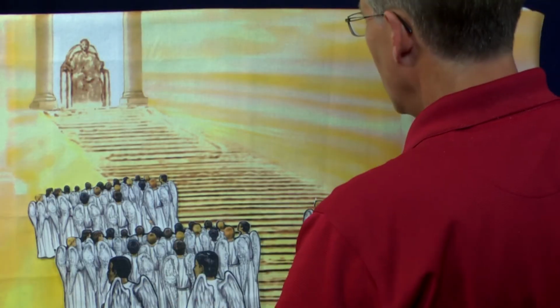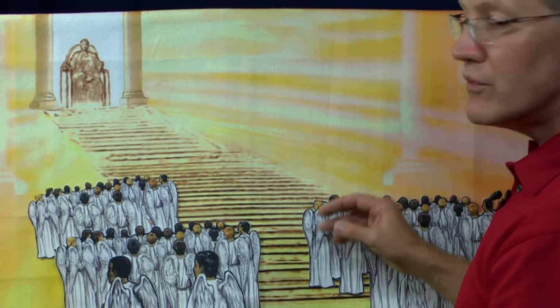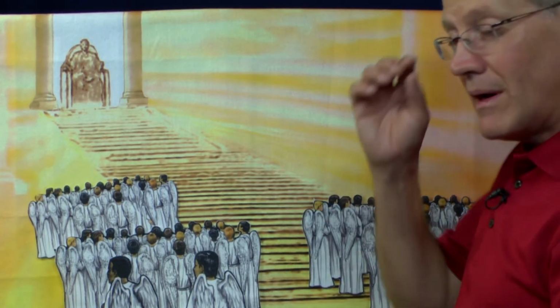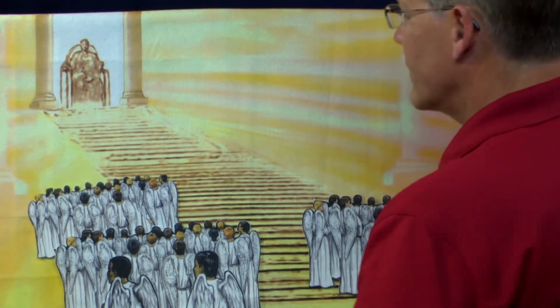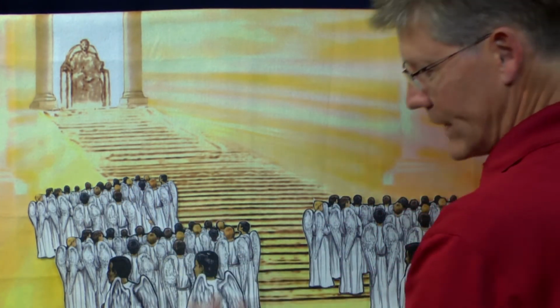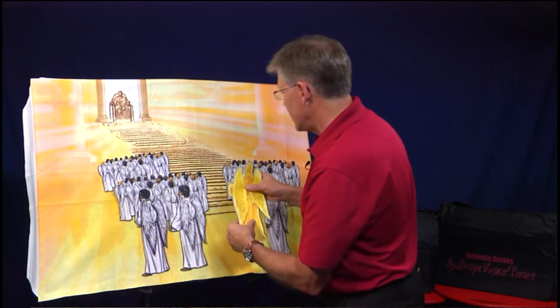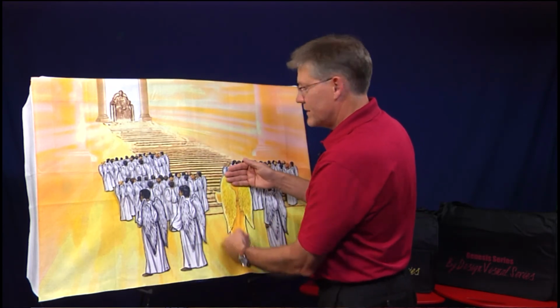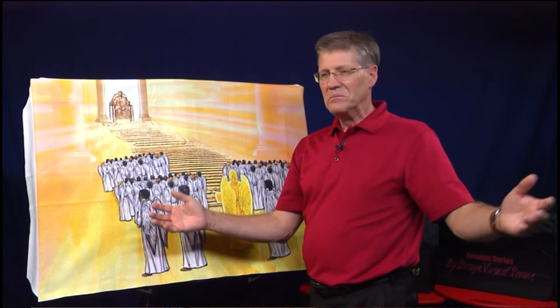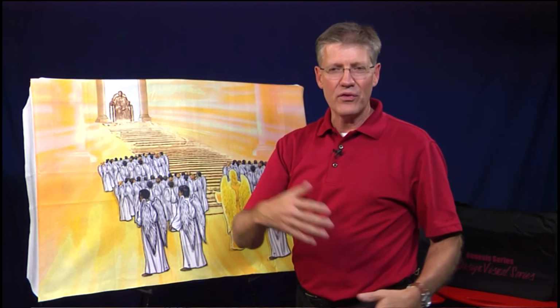This background is also going to be used with the story of Job. You remember how God called the sons of God together, these angels, and the Bible says that Satan was among them. And God said to Satan, "So where have you been?" And Satan, what did he say? "Oh, just going around back and forth, to and fro."